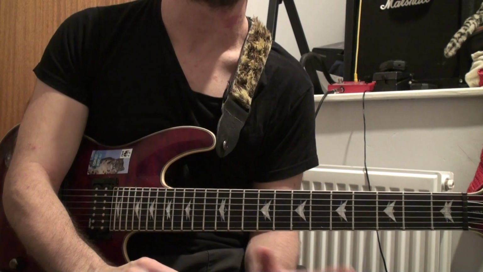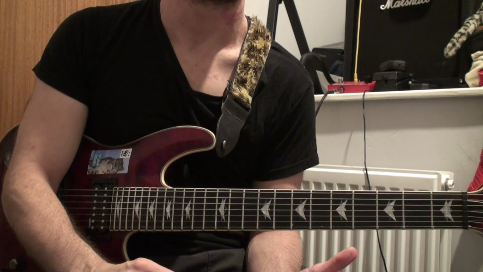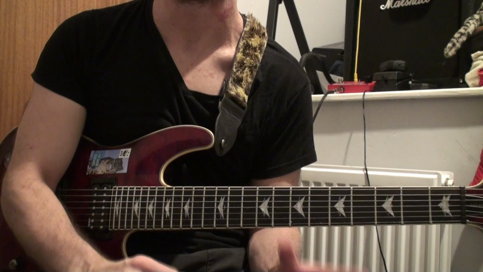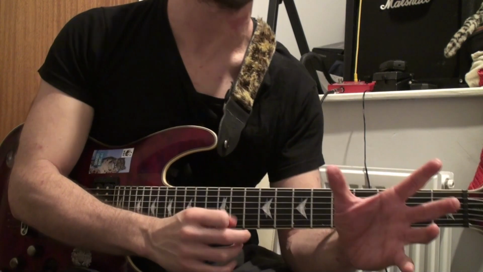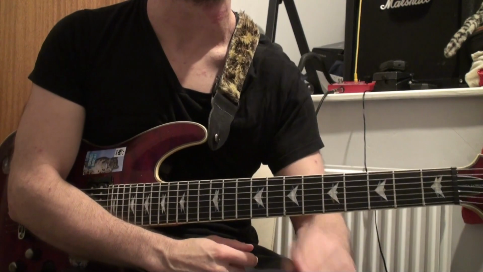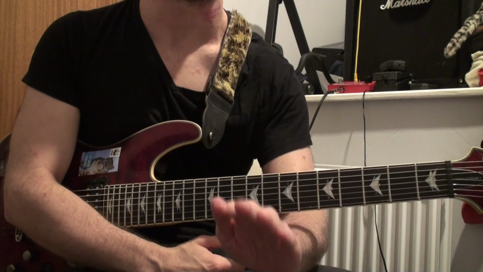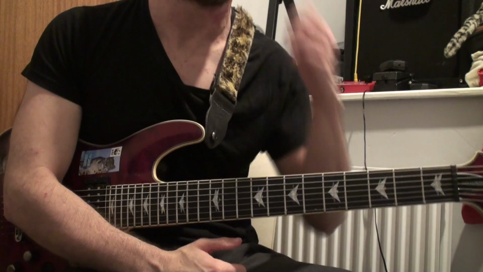there's 12 different variations of keys within a type of key. So say you've got major keys and there's 12 of those groups, there's minor keys, there's 12 of those groups, there's major pentatonic, there's 12 of those groups, and so on.